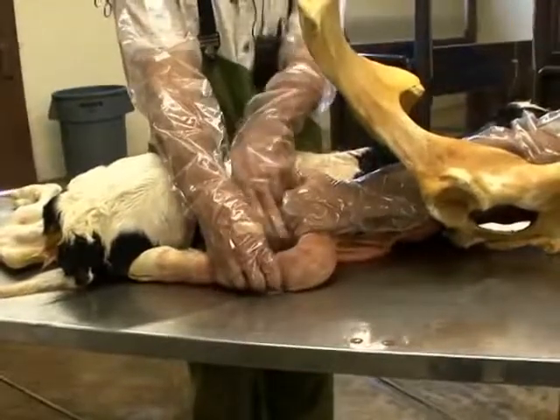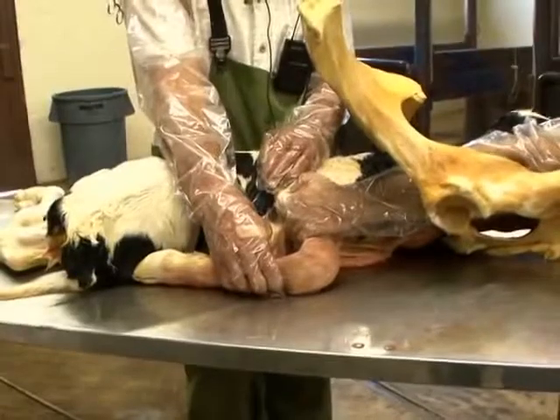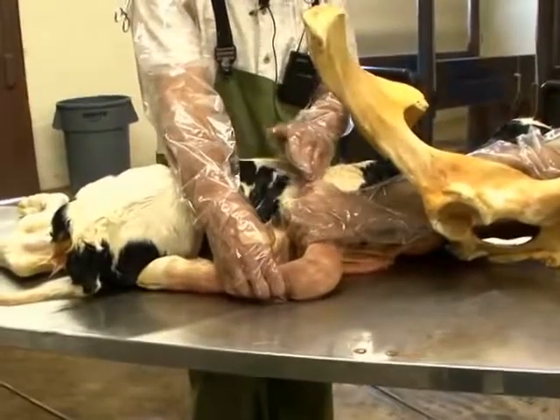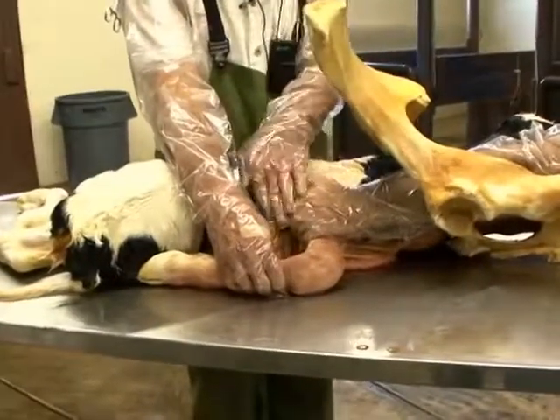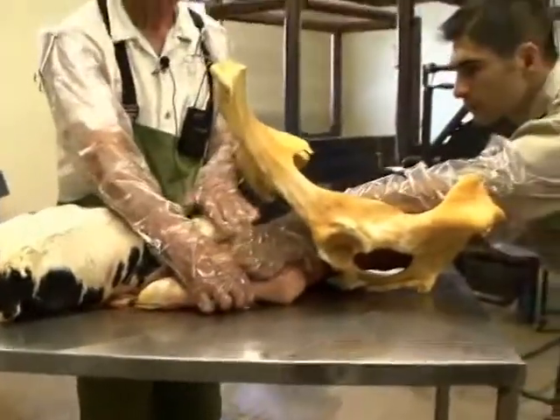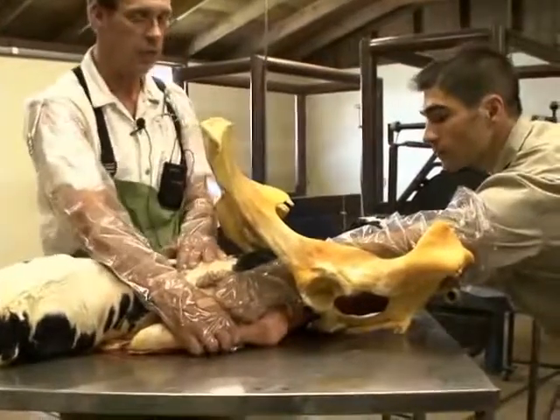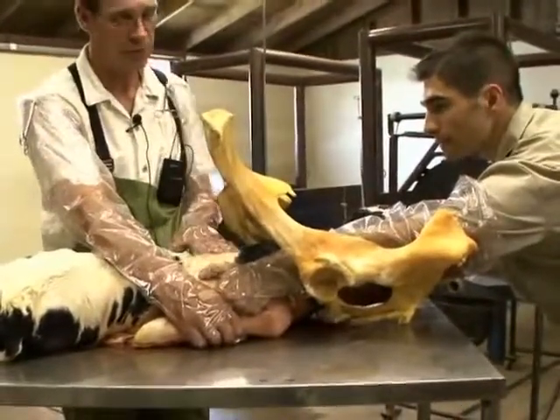That gives you a very good grip on this calf's leg and a very good chance to pull it to you. So gently we're going to pull the calf's leg forward until we get it in that position, and we're going to stop right there. That's as far as we generally need to go with our hand in that position.